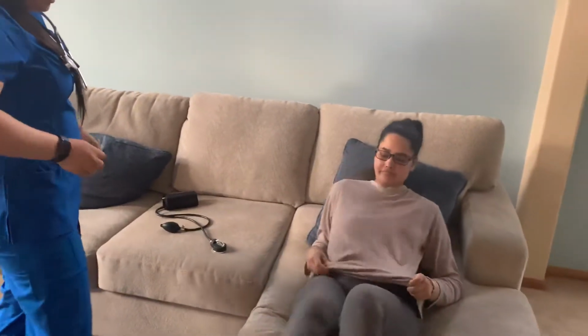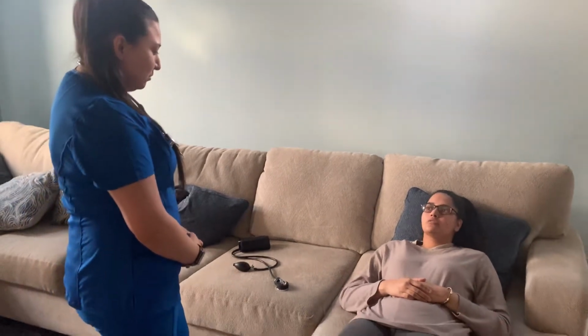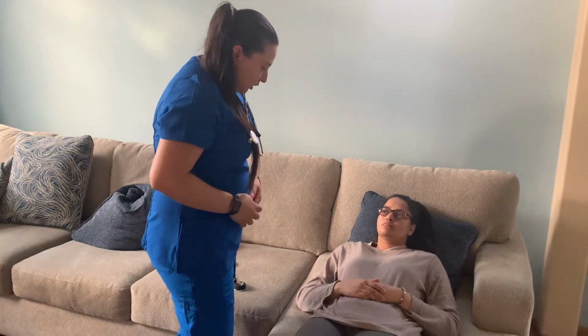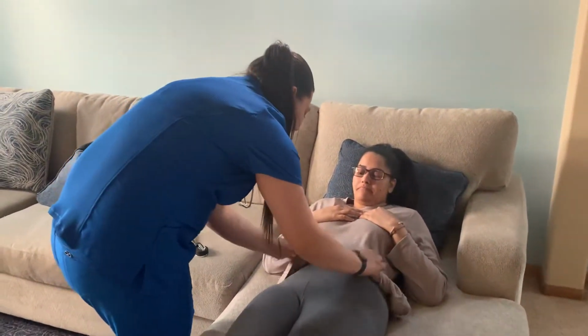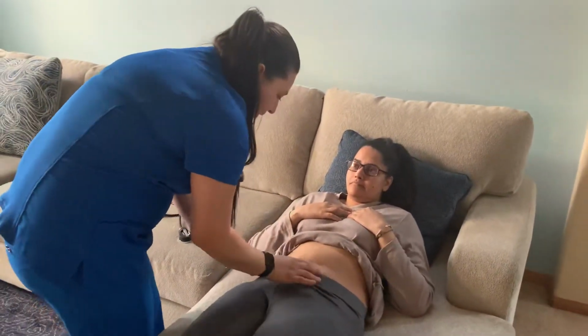Okay, when was your last bowel movement? Last night. Any constipation? No. Any nausea or vomiting? No. Any abdominal pain? No. Okay, so I'm going to start off with inspecting your tummy. Okay, sure. I'm going to roll this up and pull this down a bit. Let's see your belly button.